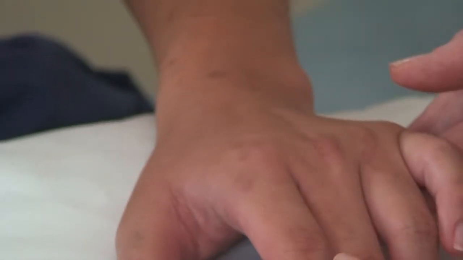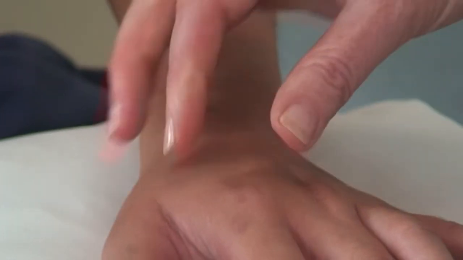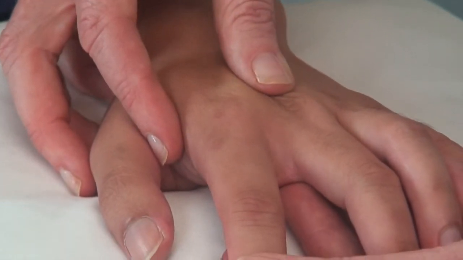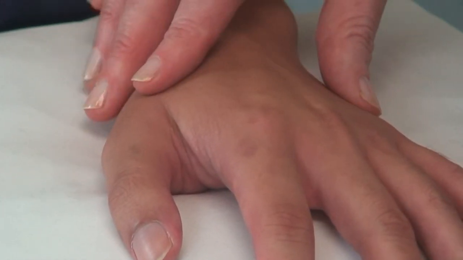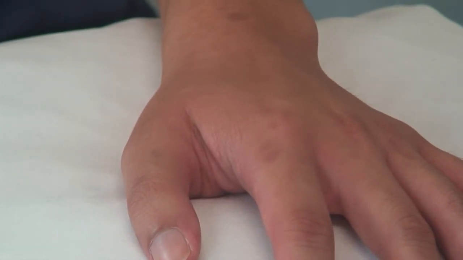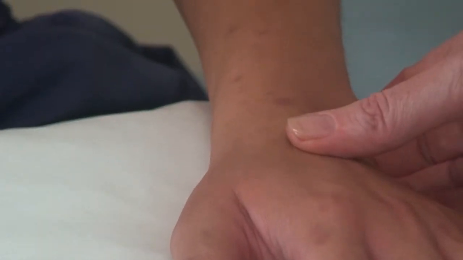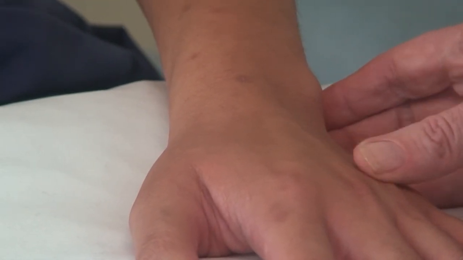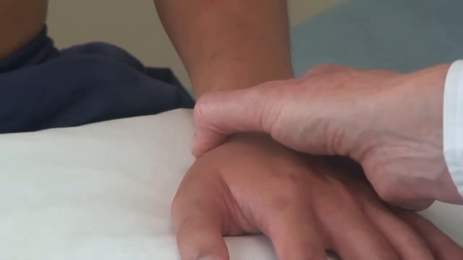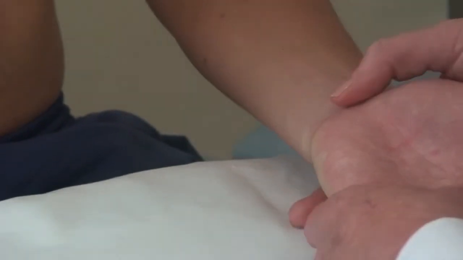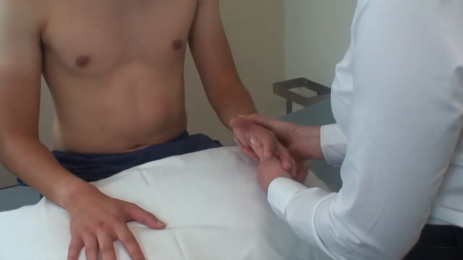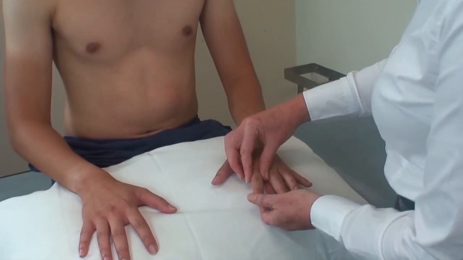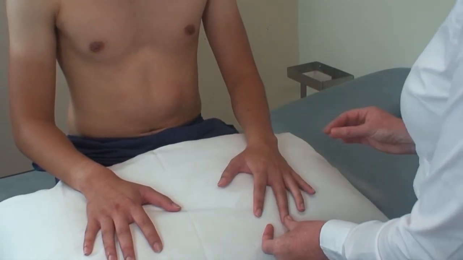The MCP joints, especially the second and third, are typically affected in rheumatoid arthritis, but tend to be spared in osteoarthritis. Swelling of the extensor tendon sheaths due to extensor tenosynovitis is not uncommon in rheumatoid arthritis, as is swelling of the wrist joint. Swelling of the whole digit or sausage digit due to dactylitis is characteristic of spondyloarthritis.